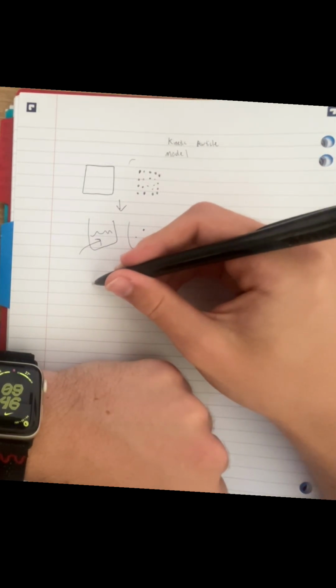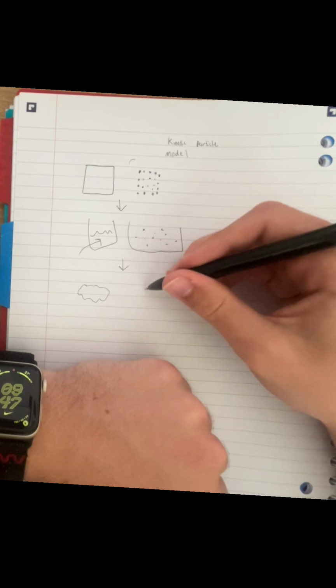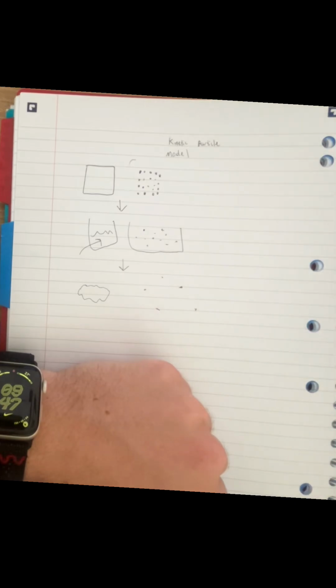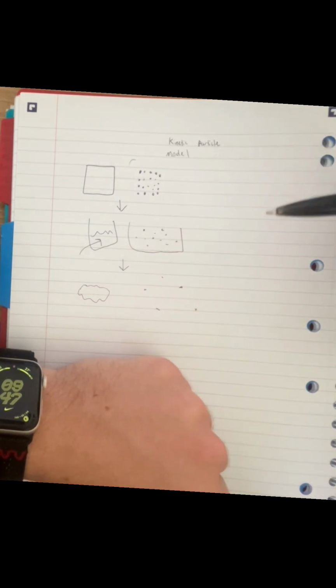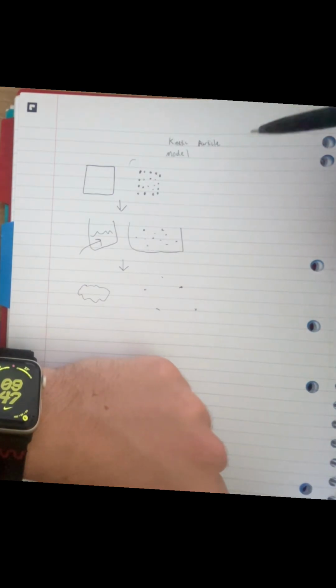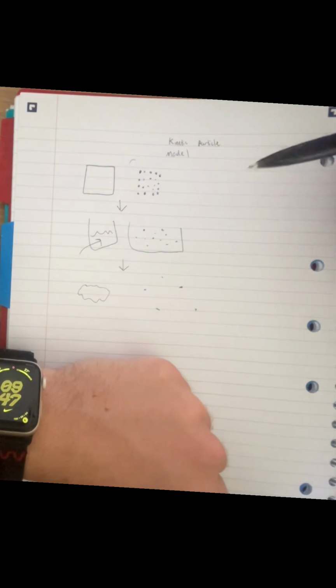Okay, so now if we look at the gas form, these particles might be all over the place. Random motion, but they're going to be moving faster and have more kinetic energy. Okay, so that is the kinetic particle model summarized really quickly.